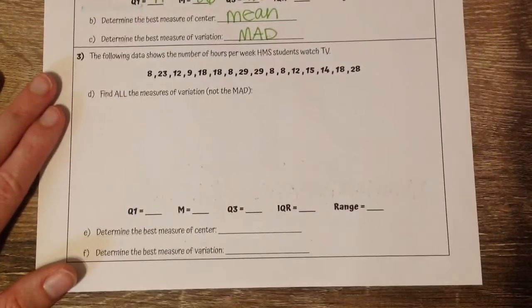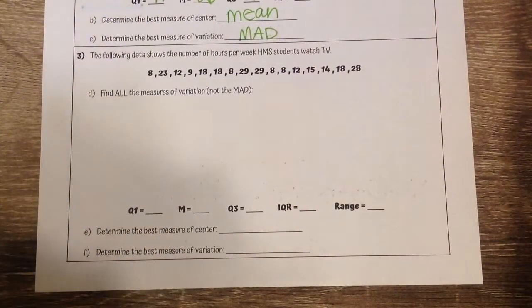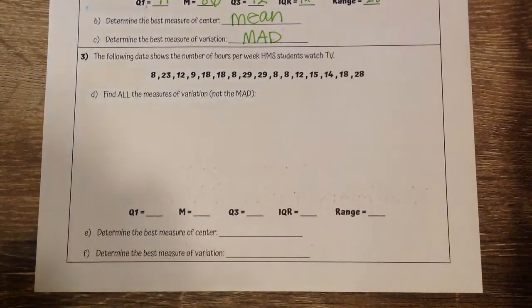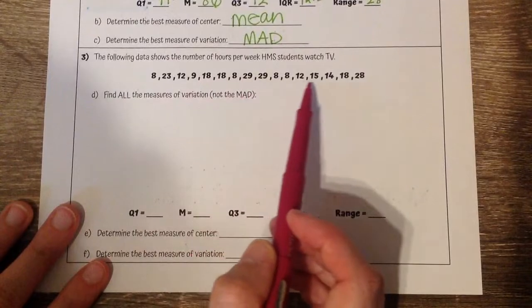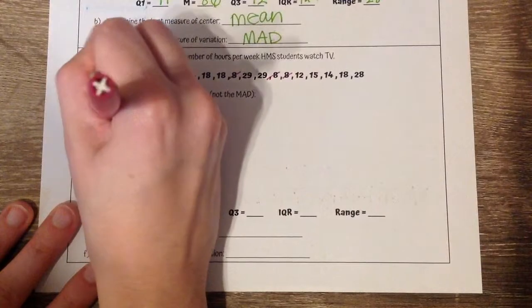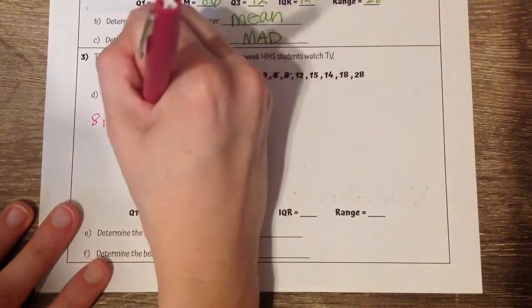All right, last one. The following data set shows the number of hours per week HMS students watch TV. So again, first thing we're going to do is put them in order. All right, I'm seeing 8 as the lowest value. I see 1, 2, 3, 4 8s. Then I see a 9.